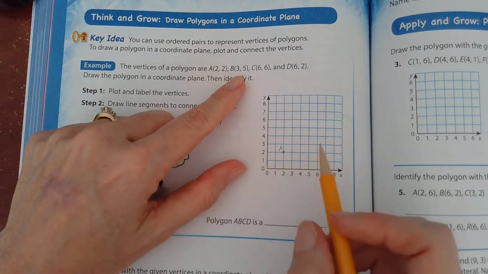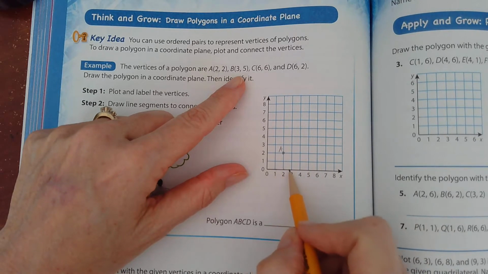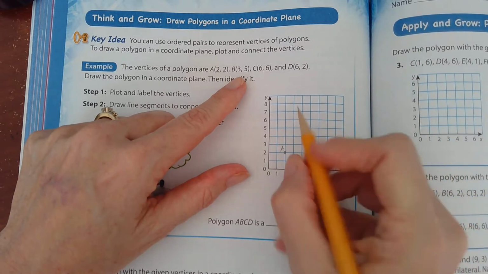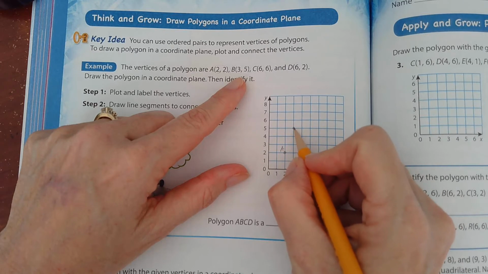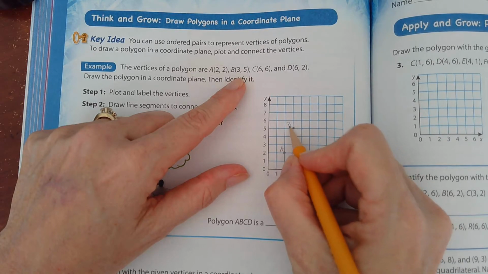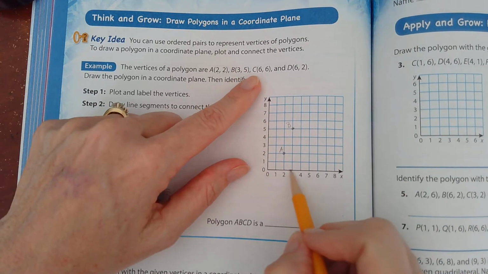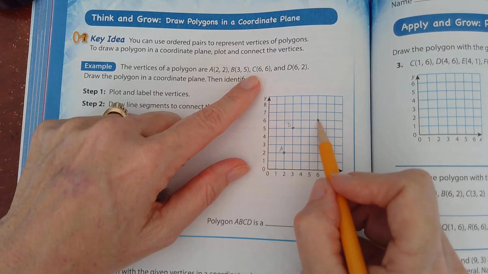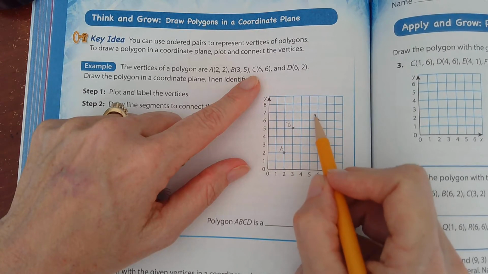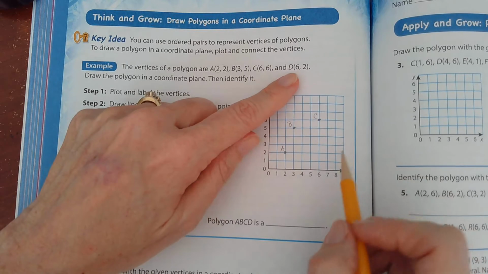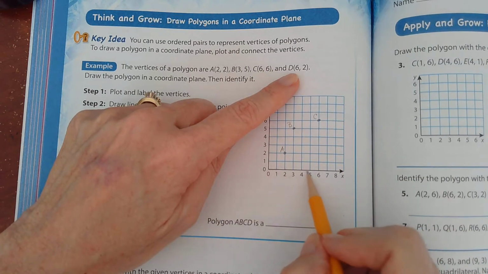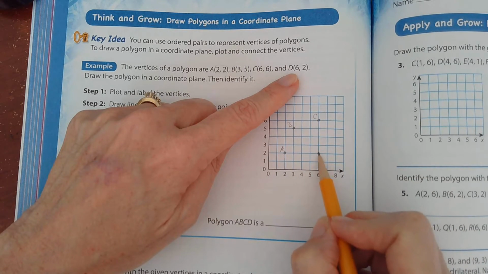The next one is (3, 5) for B. So over 3 and up 5. It's over, up, and we're going to label that as B. C is (6, 6). So over 6 and then up 6. We're going to label that as C. And D is (6, 2). Over 6 and up 2.